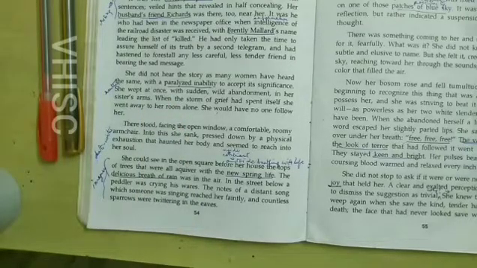Note it down. A clear and exalted perception enabled her to dismiss the suggestion as trivial. Let it go. She just dismissed it. And see the next sentence. She knew that she would weep again when she saw the kind, tender hands folded in death, that is, of her husband.